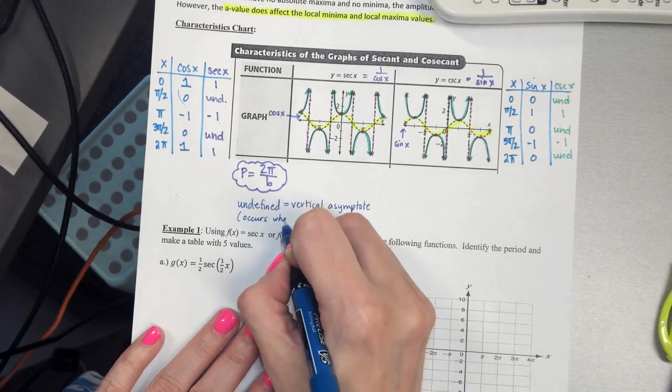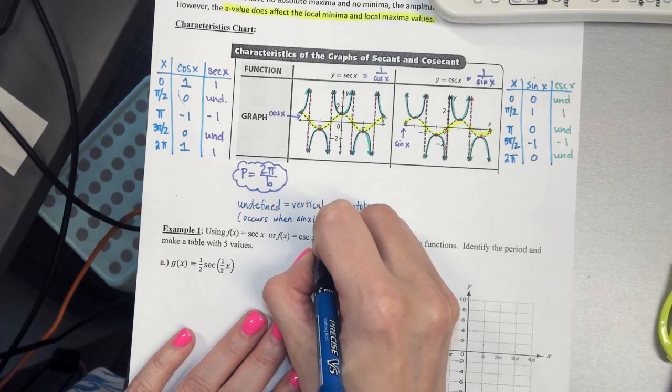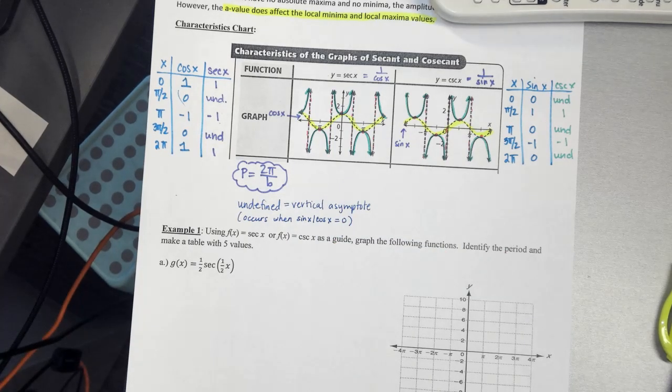Okay, and this occurs when the sine of x or the cosine of x is equal to 0. Like we just saw, right? If you're dividing by 0, that's going to give you something that's undefined. The undefined places are where the vertical asymptotes are going to occur.